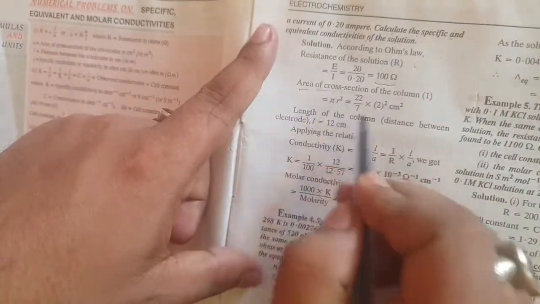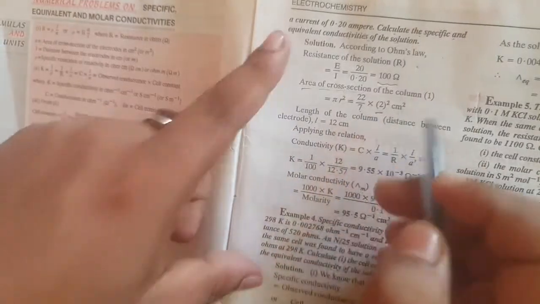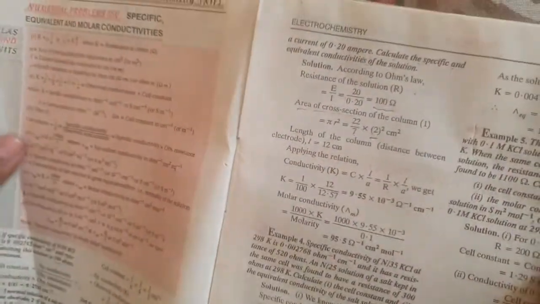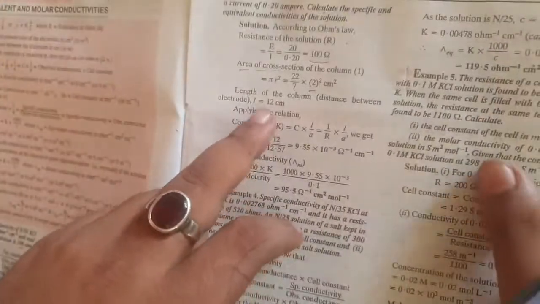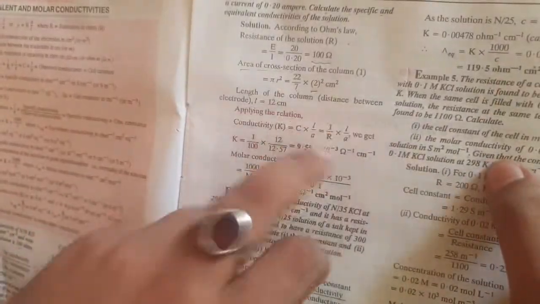Area of cross section is pi r square. So 22 by 7 into 2 square, because 4 centimeter was given here as the diameter. Right or wrong? So the length of the column is 12 centimeter.